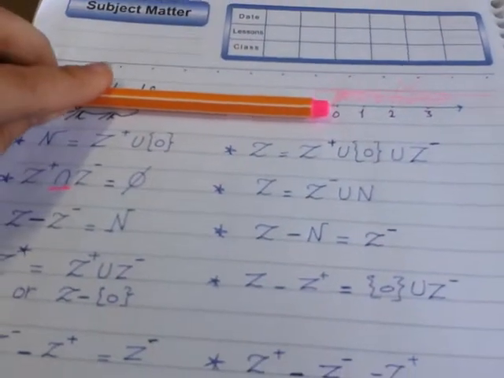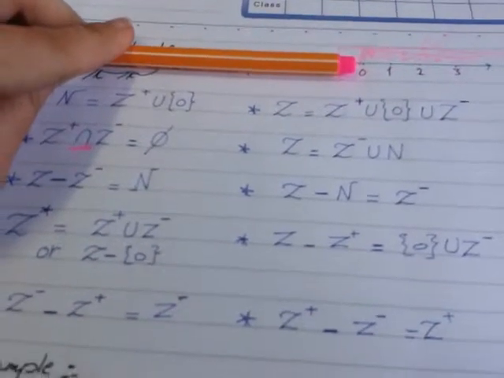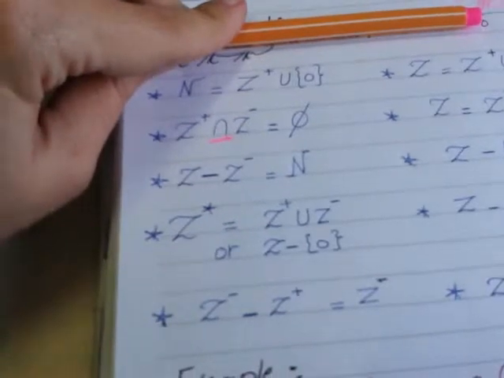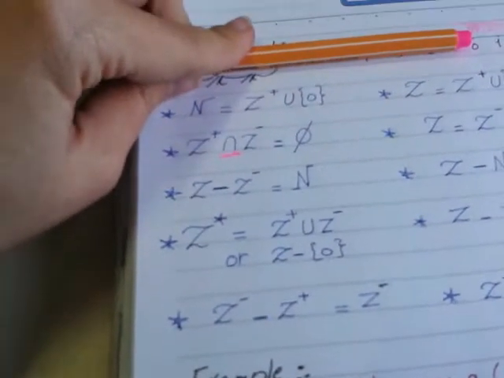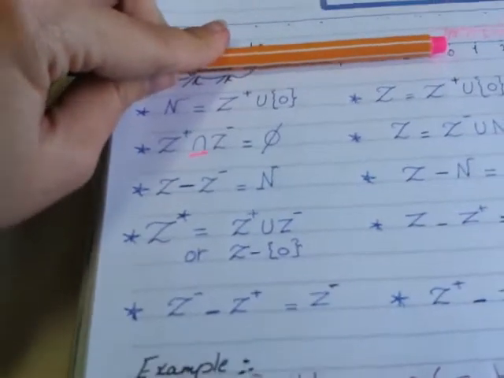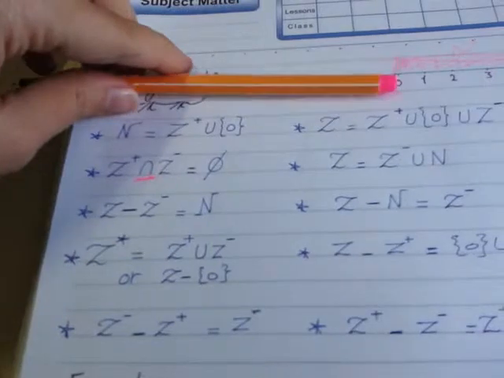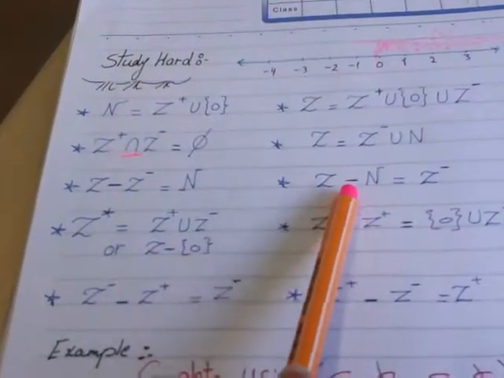The number line I saw was 0, 1, 2, 3. In which set are 0, 1, 2, 3? Yes, this is N. So, what is in Z and not in Z negative? Z difference Z negative equals N. Okay. Next, Z difference N.